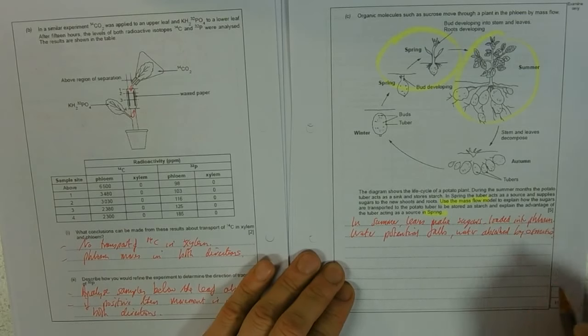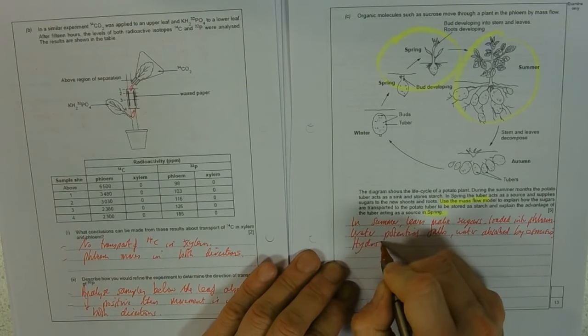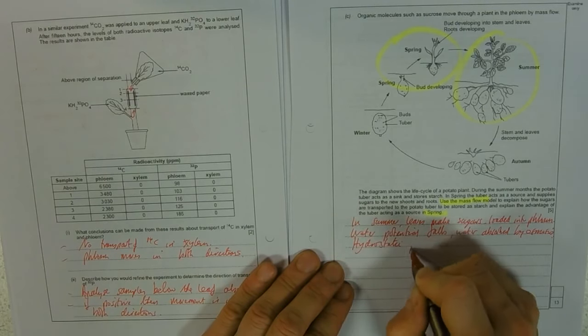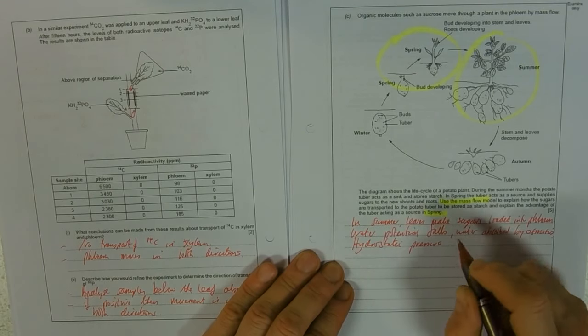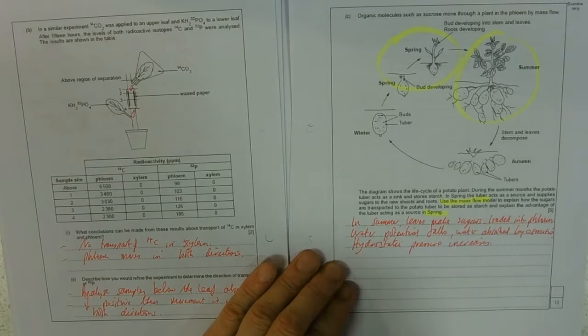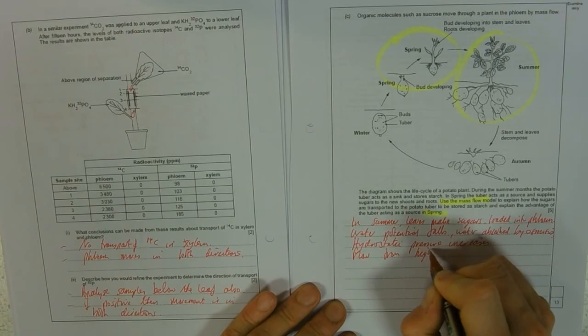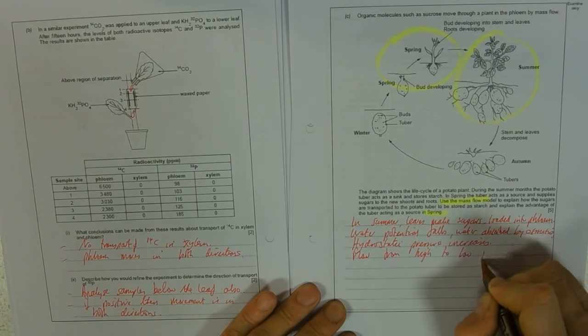Now we've got more volume of water, so we've got more pressure. So our hydrostatic pressure increases, and then the liquid will move from high to low pressure. So flow from high to low pressure.